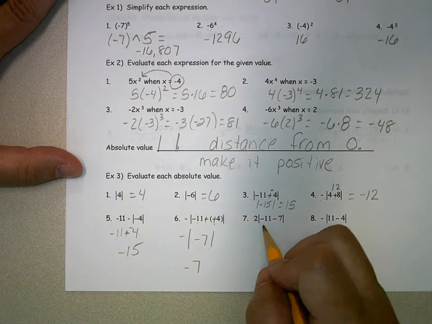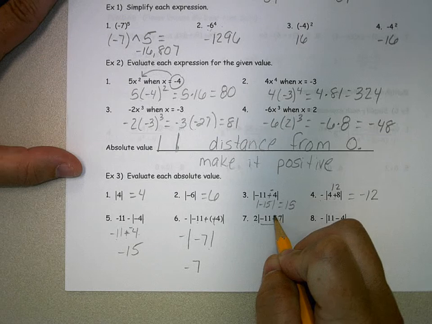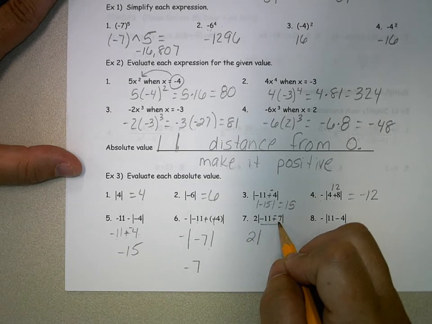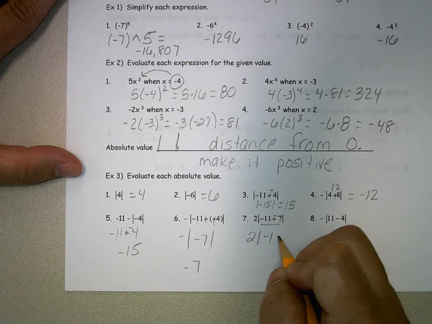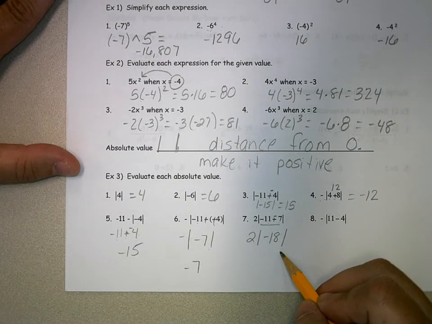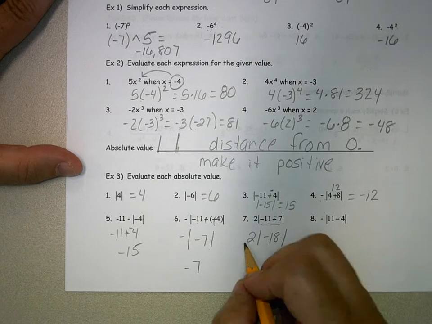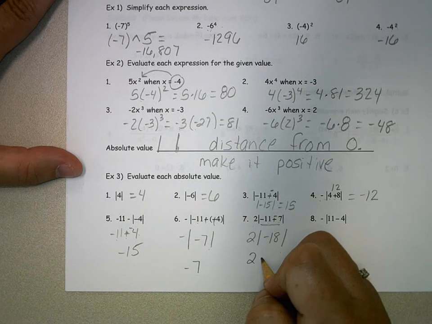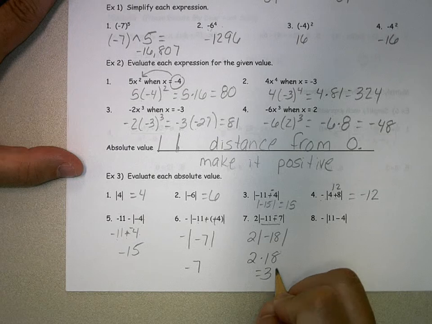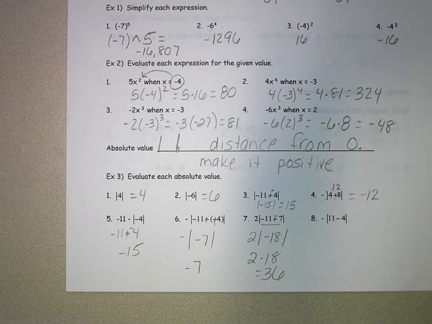Number 7, inside the absolute value signs, negative 11 plus a negative 7. Negative 11 plus a negative 7 is a negative 18. Absolute value of negative 18 is a positive 18. And 2 times 18 is 36.